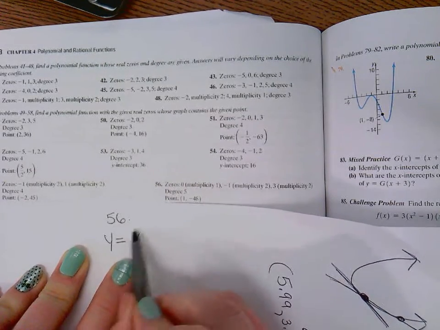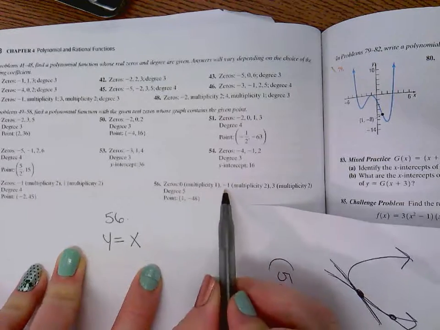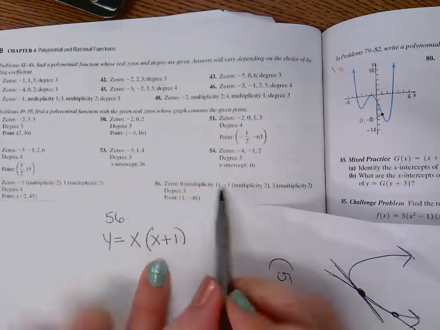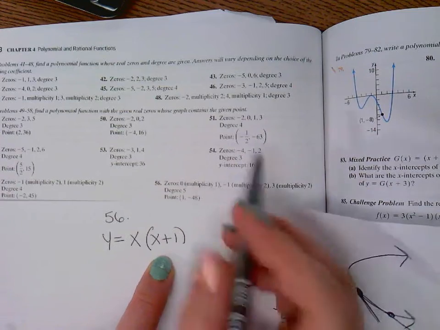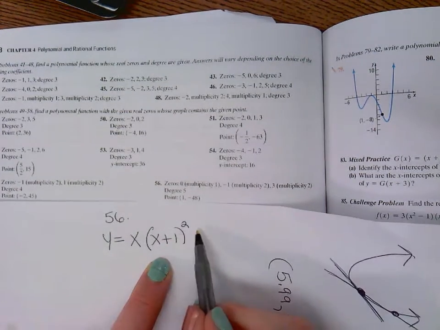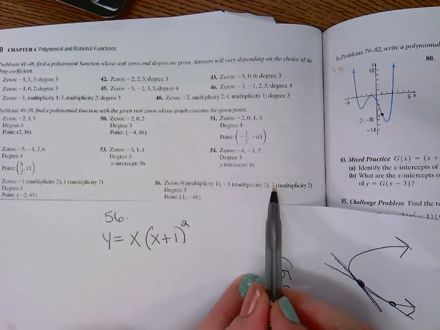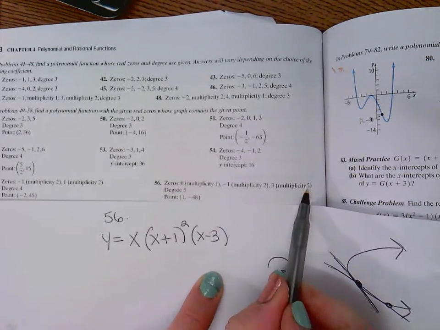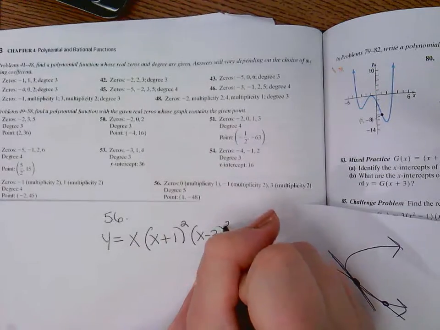Multiplicity of 1, so just x to the first power. -1, that gives us a factor of x plus 1, and it says make its multiplicity 2, so x plus 1 squared. And then 3 is a 0, so x minus 3, and they want you to make that multiplicity 2, so I'm going to square that factor.